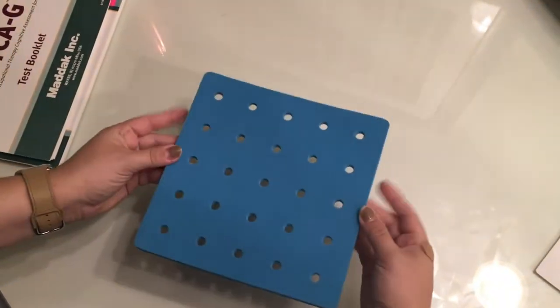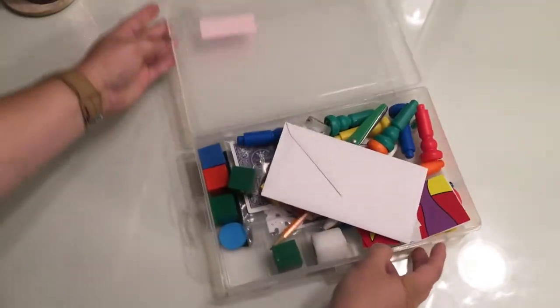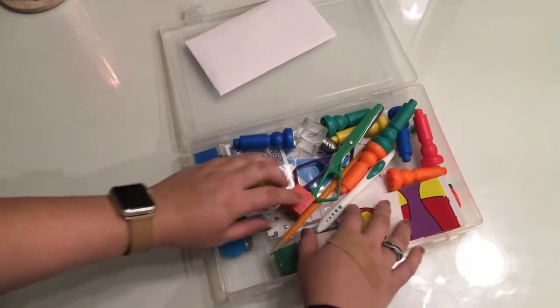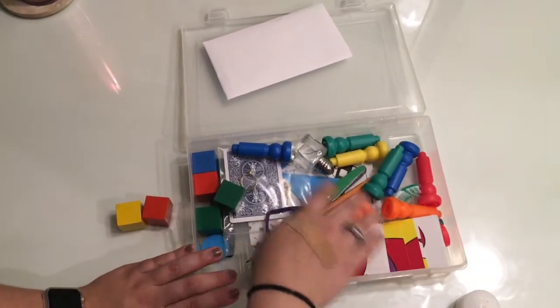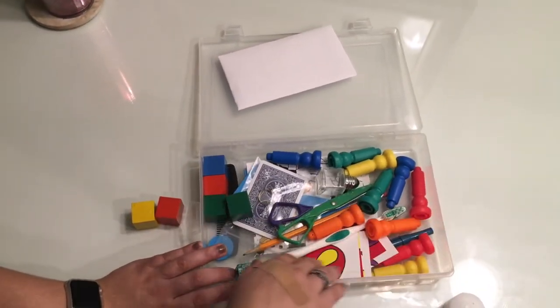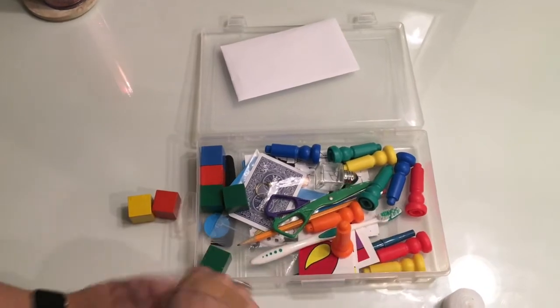Each DLOTCA comes with the items you see: a manual, test booklet, and pegboard, as well as this container full of other items needed to complete the assessment, such as colored blocks, scissors, pegs, and other household items.